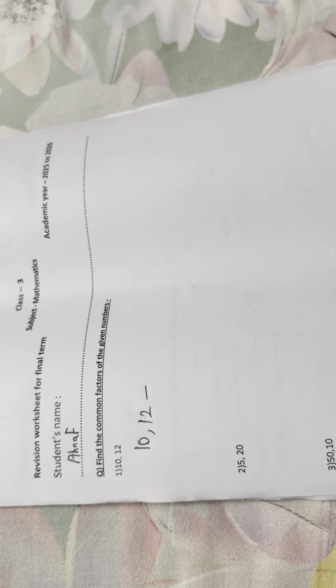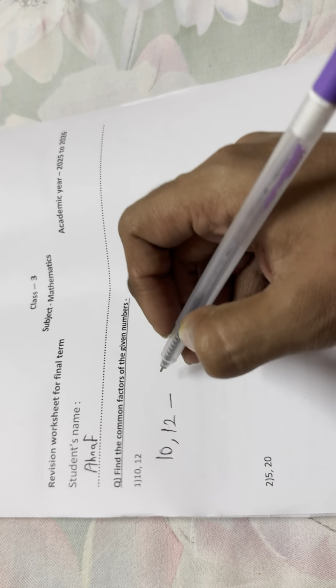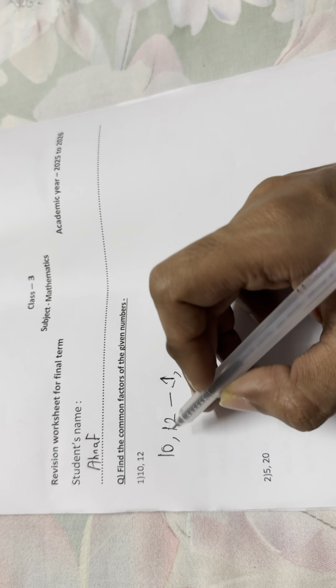So how will we find the common factors of two numbers? Both of the numbers have to be divided by that number. If one does not go, we will not consider it a factor, because it is a common factor of the two numbers. So here, the first will be 1, because 1 can divide both of them.